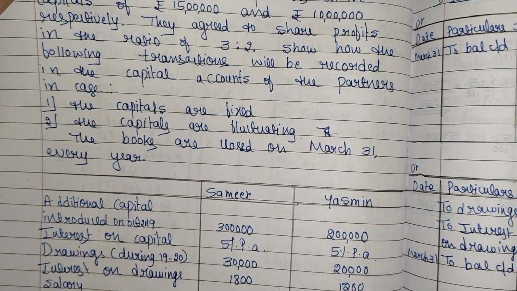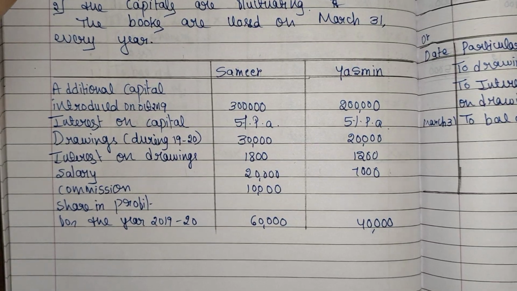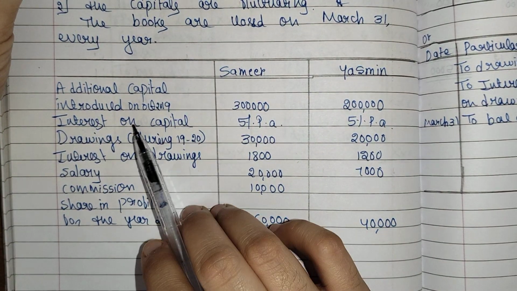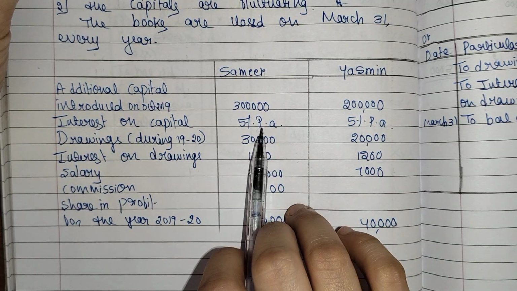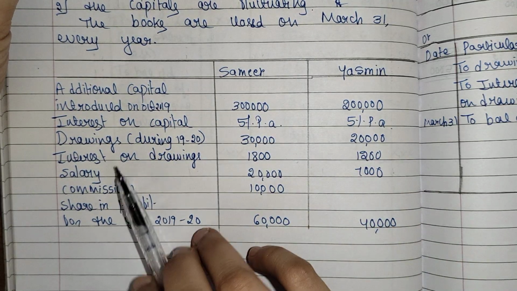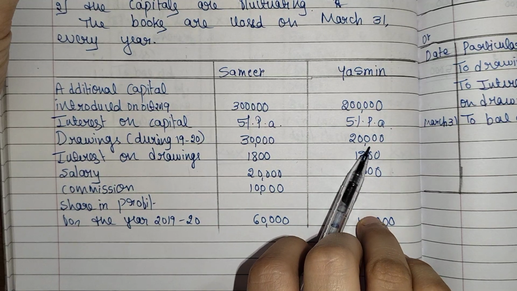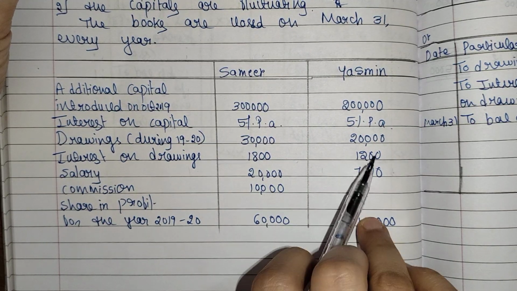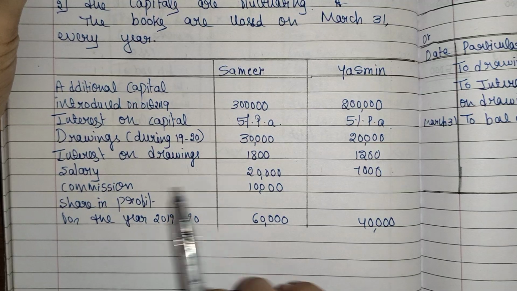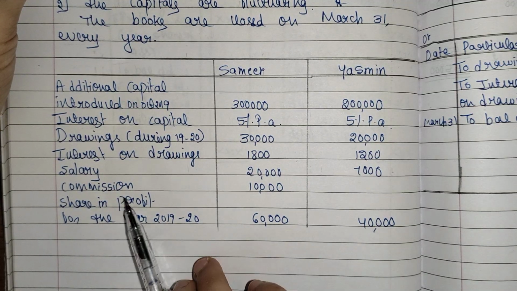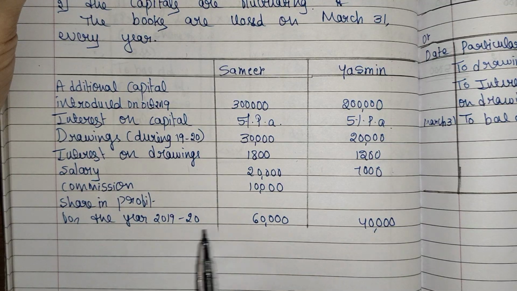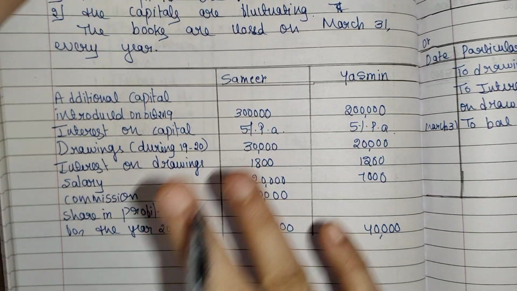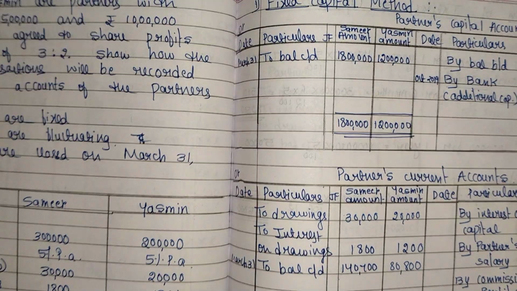The books are closed on March 31st every year. Additional capital introduced on October 19: 3 lakh and 2 lakh. Interest on capital 5% for both. Drawings 30,000 and 20,000, interest on drawings 1,800 and 1,200, salary 20,000 and 7,000, commission only to Samir, that is 10,000, and share in profit 60,000 and 40,000, already calculated, right? So now let's start the problem.